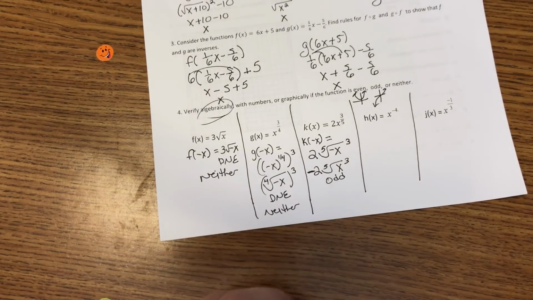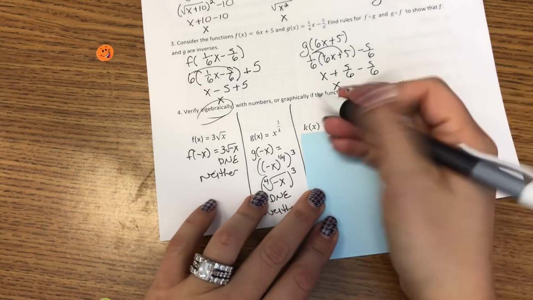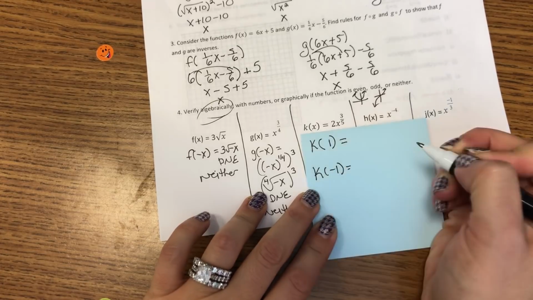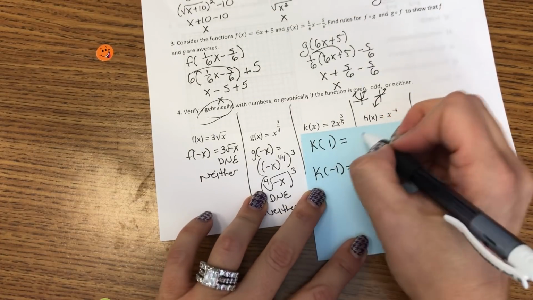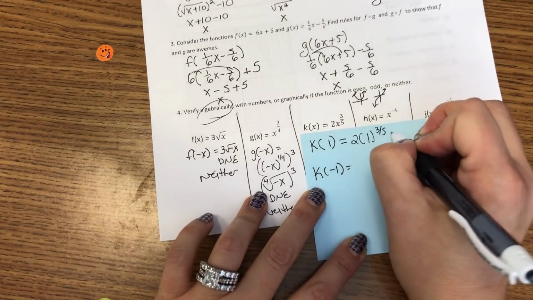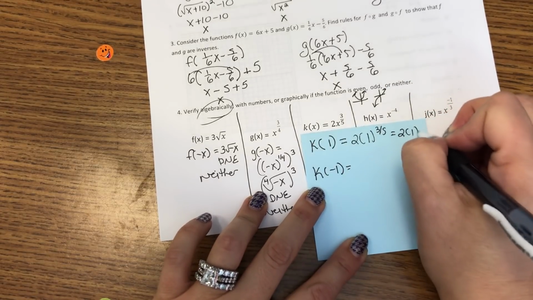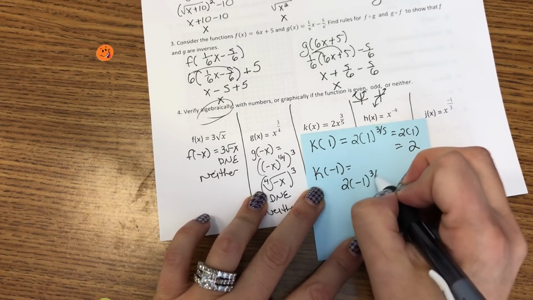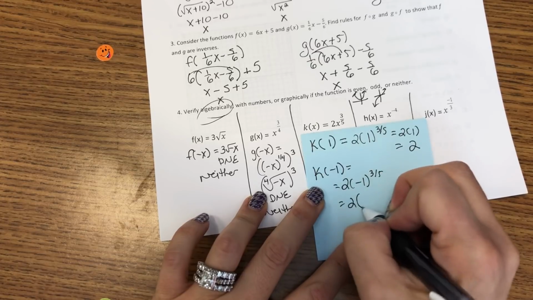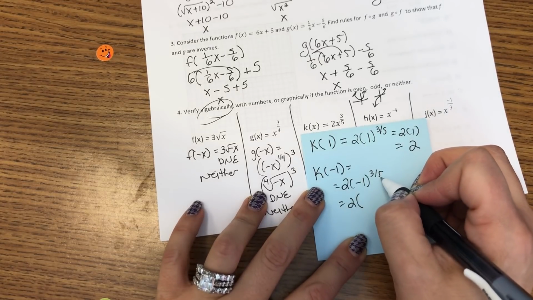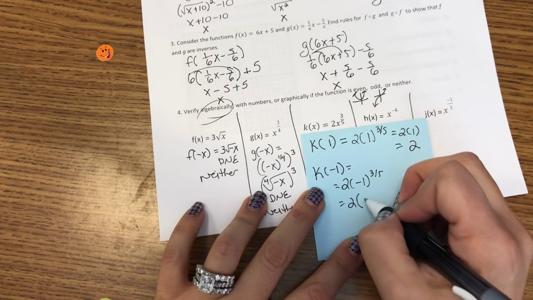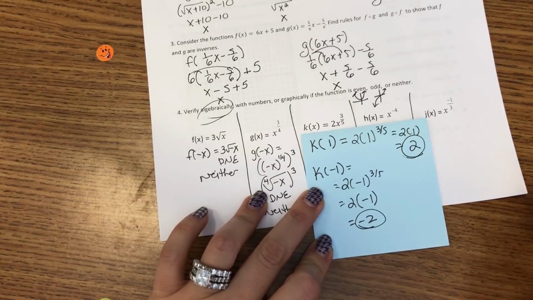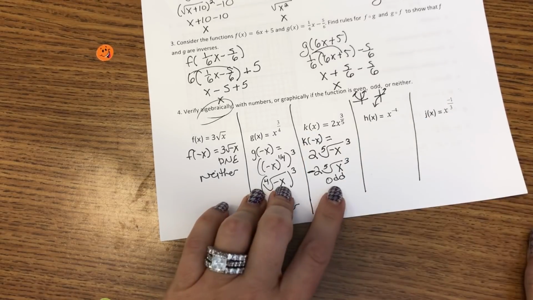If you don't like working with the x's, we can substitute in 1 and -1 to see what kind of numbers we get. So if I substitute in 1, 1 to the 3/5 is 1, 2 times 1 is 2. Now when we substitute in -1, -1 to the 1/5 is -1, cubed is still -1, that's -2. So these numbers are opposite values, or opposite signs, so the function is odd.